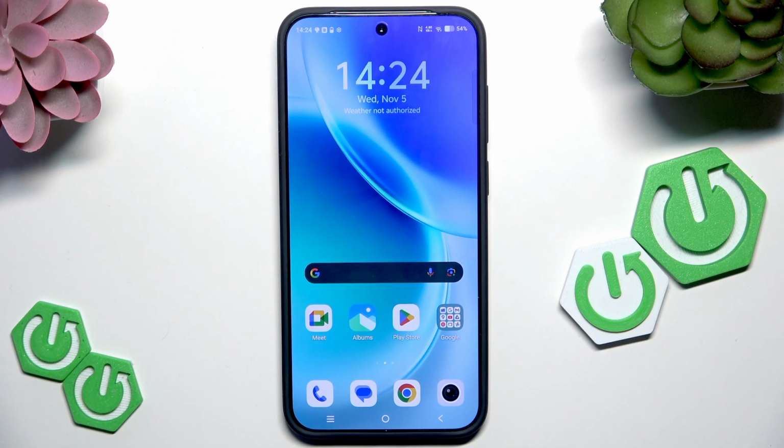Hello everyone, welcome to the HardReset channel, and today I'm going to show you how to use Smart Split and floating windows on the VIVO X300.